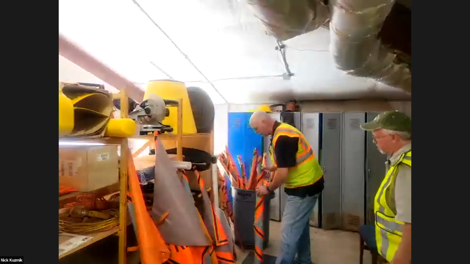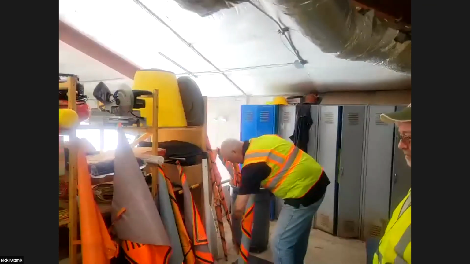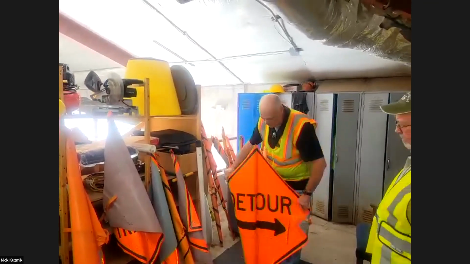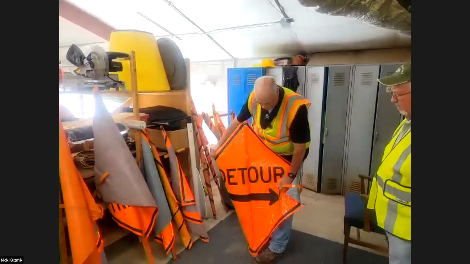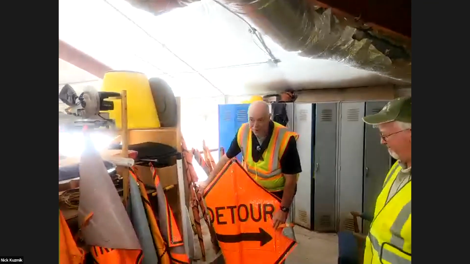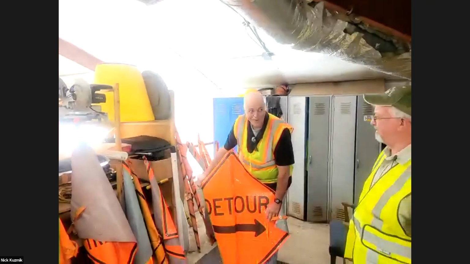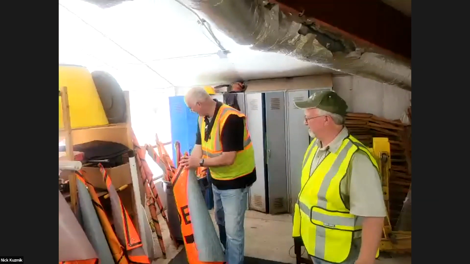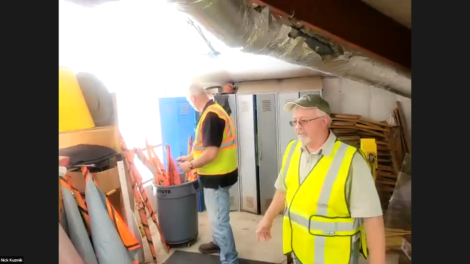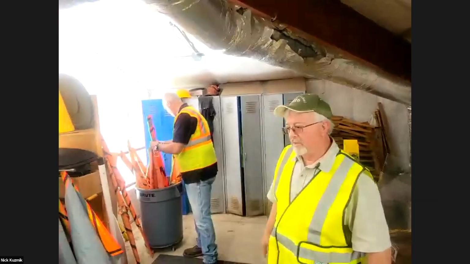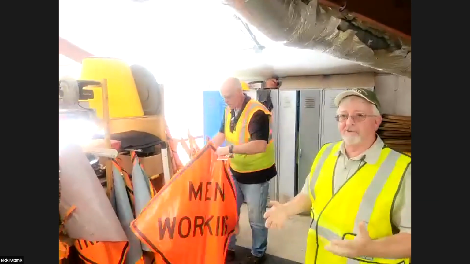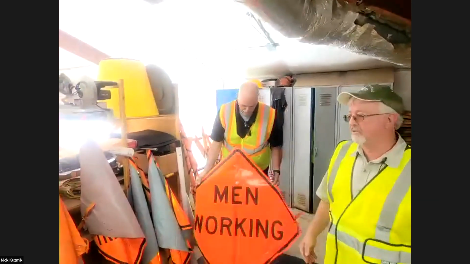Detour. Everybody should have one of these. Again, instead of getting a sign specific, we put it on Velcro so we can flip the little arrow around so you don't have to have 10 or 15 different arrows. If you do set up the detour, you don't want just one sign. You want to set up a route. Make sure that route is labeled so the traffic can follow that sign as well.